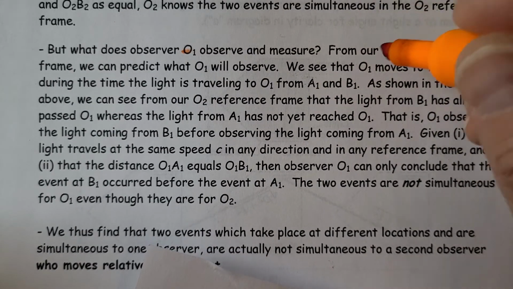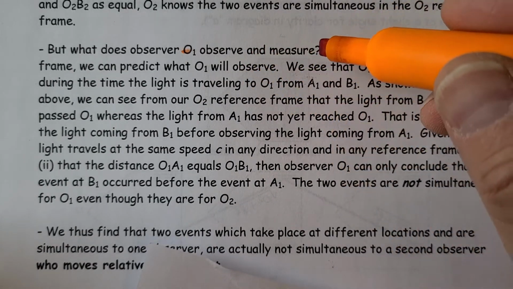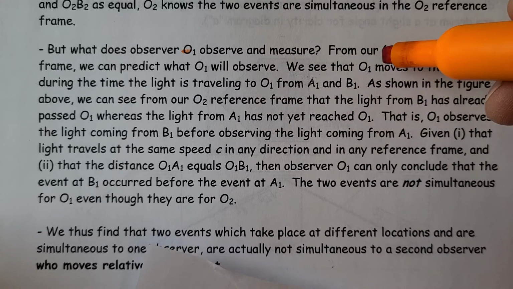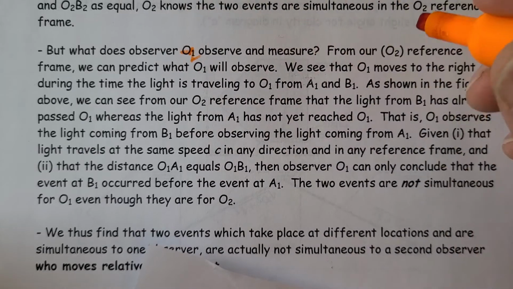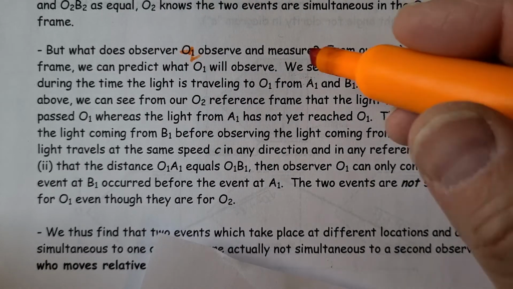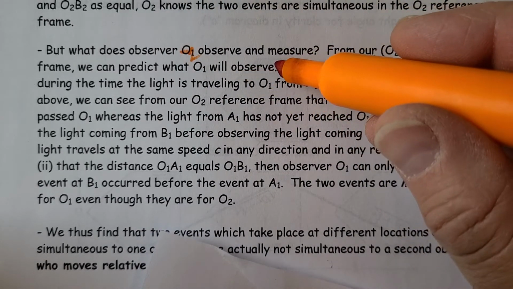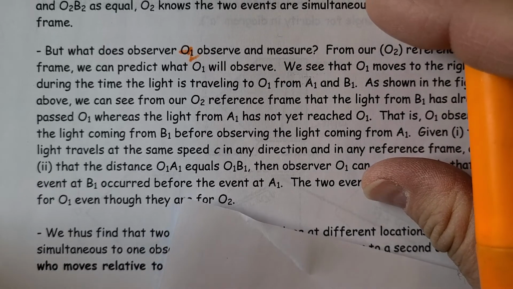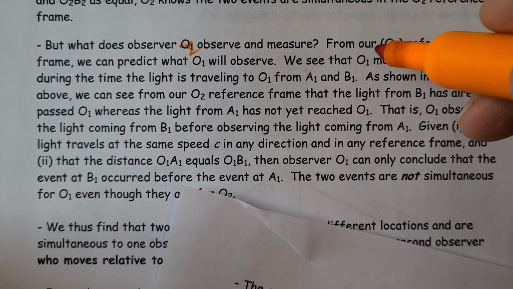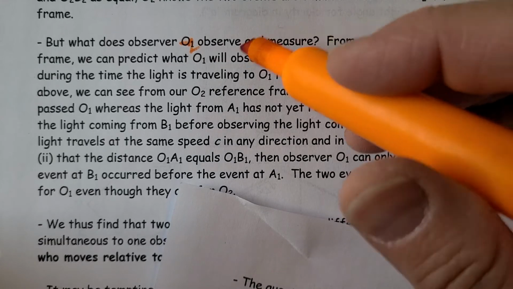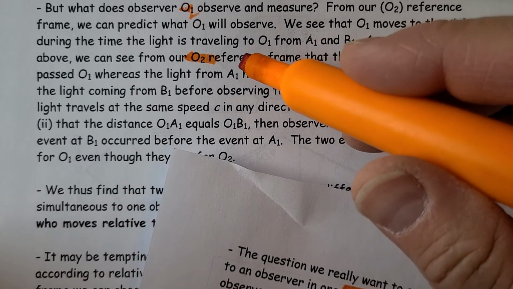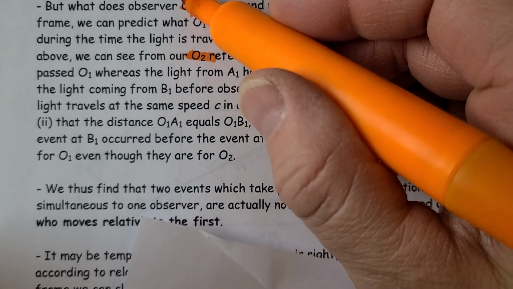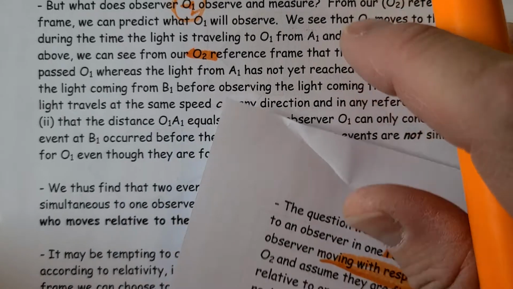From our O2 reference frame, we can predict what O1 will observe. O1 is moving to the right during the time interval that light is traveling from A1 and B1, as shown in the figure. We can see in the O2 reference frame that light from B1 has already passed O1, where light from A1 has not hit it yet. I made a bit of a mistake there; this should be O2's frame.